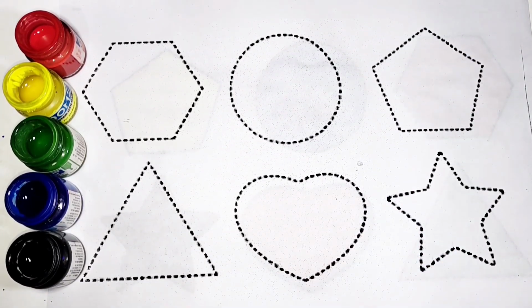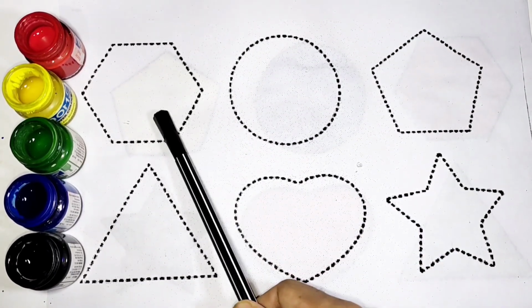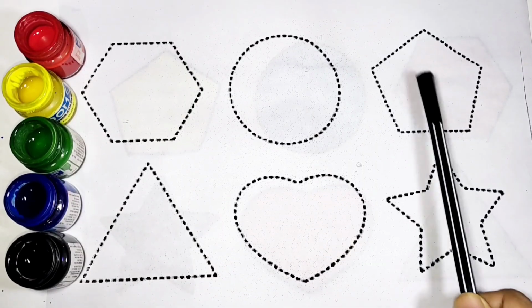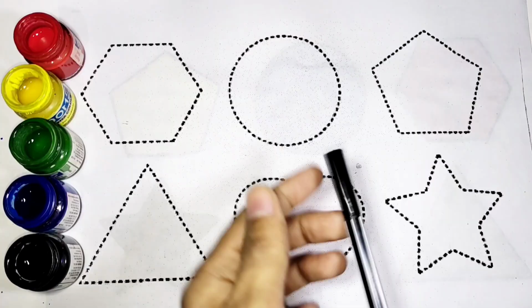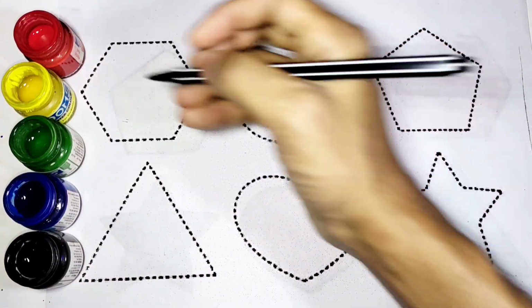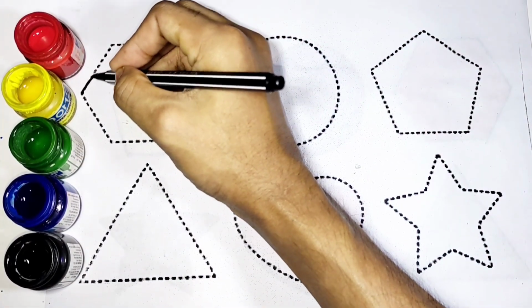Kids, now we're coloring 2D shapes. First we're coloring the shape of hexagon, circle, pentagon, triangle, heart, and the last one is star. First we draw the shape of hexagon.